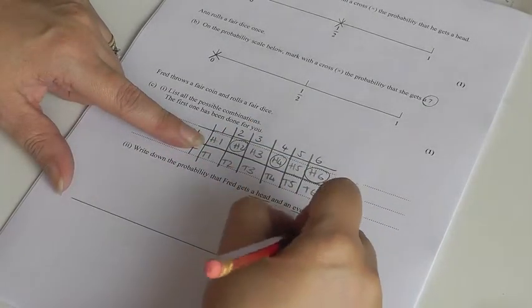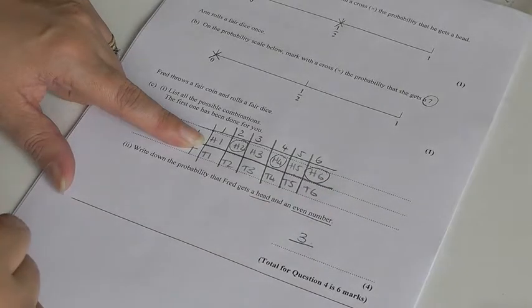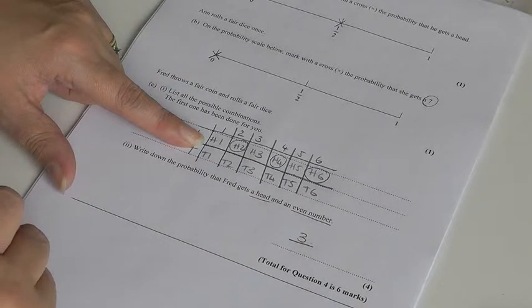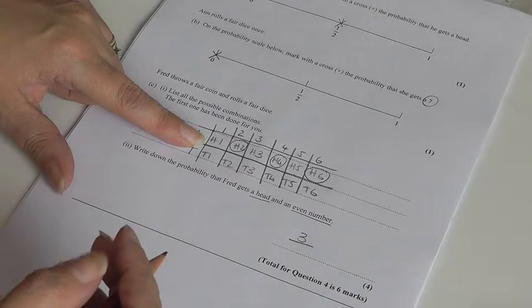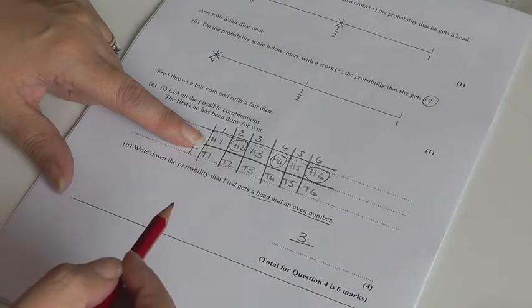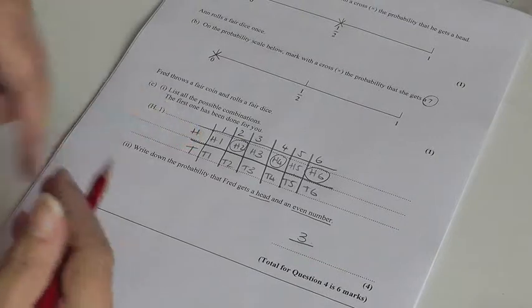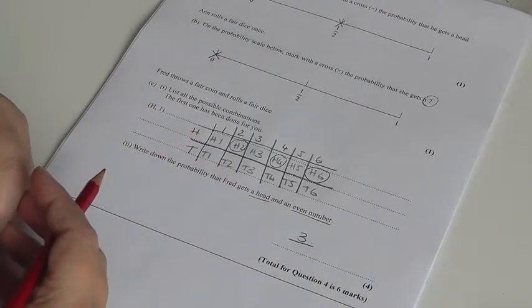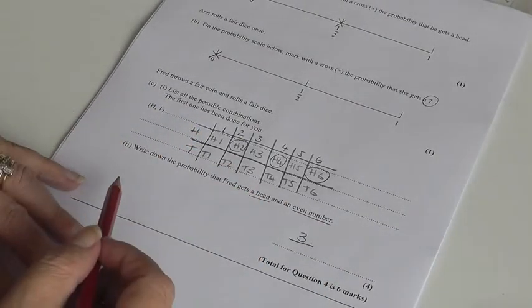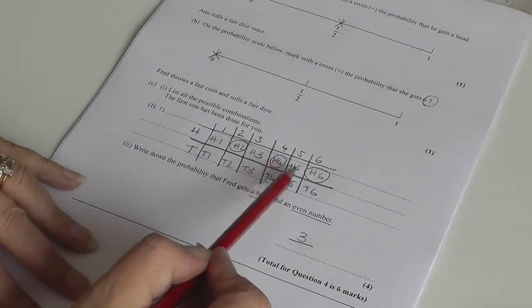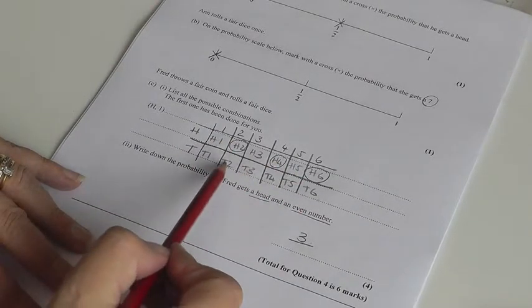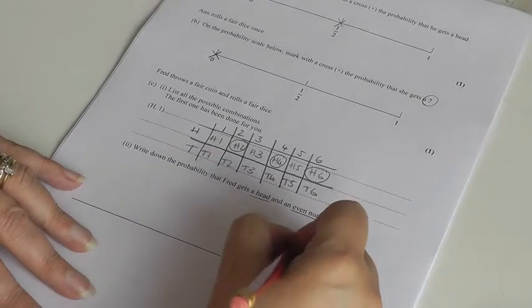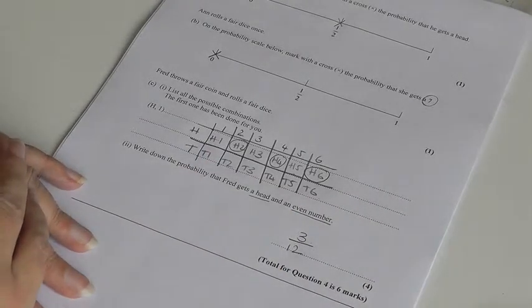So there's 3 chances that he could get a head and an even number, but remember our probability is going to be expressed as a fraction. So for the denominator of that fraction, we need to count how many results we can get in total. 1, 2, 3, 4, 5, 6, 7, 8, 9, 10, 11, 12. So the fraction is 3 over 12.